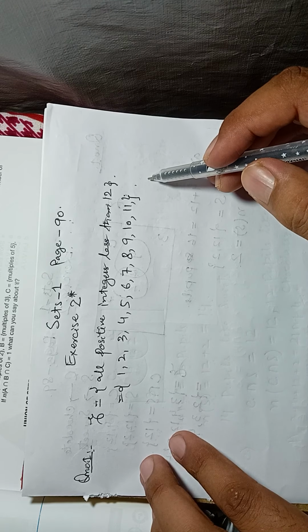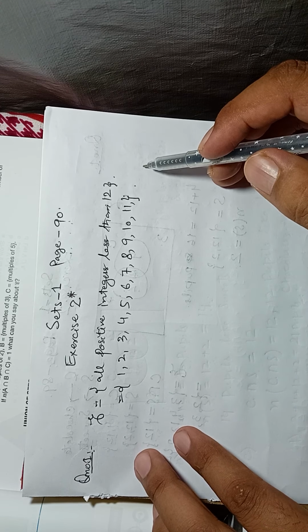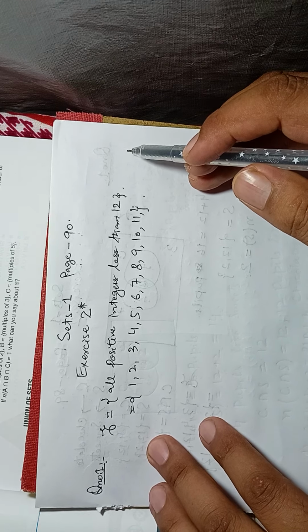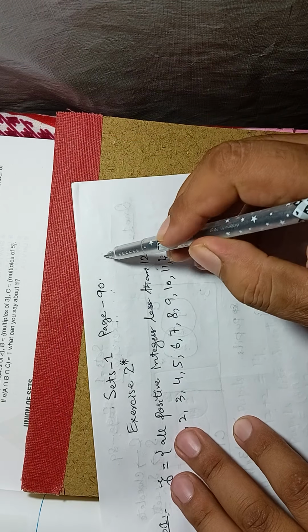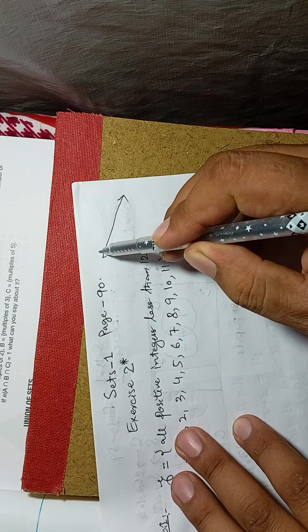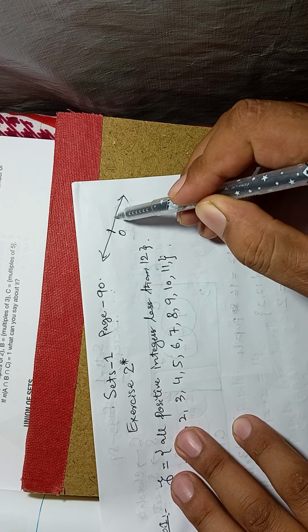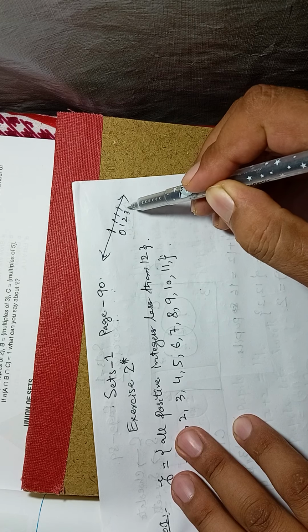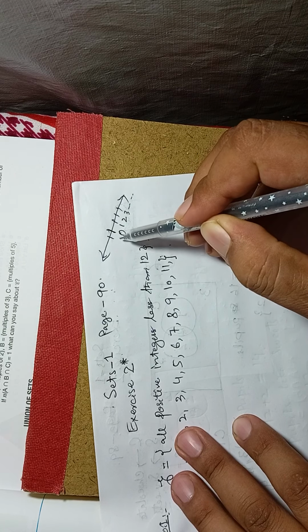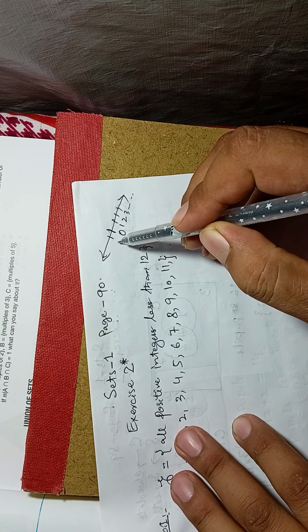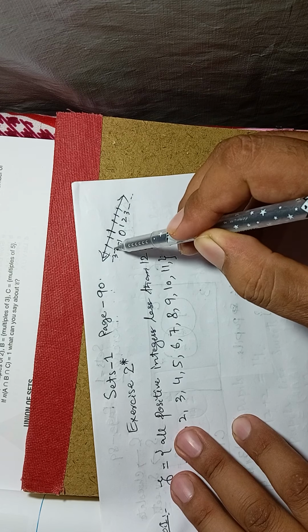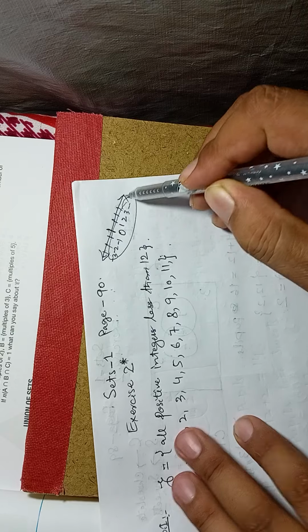You might have gone through the natural numbers, the whole numbers, the integers, those numbers which can be written on the number line. For example, we have a number line like this. There we are writing 0. On the right side we are writing positive numbers 1 2 3 and so on, and on the left side we are writing negative numbers, that's -1, -2, -3. These all are the integers.